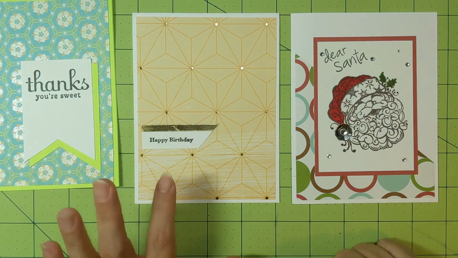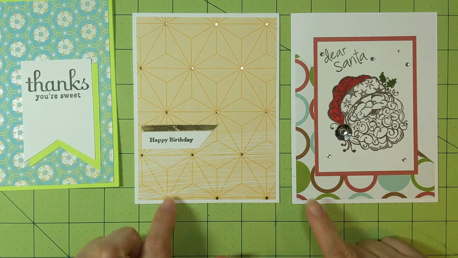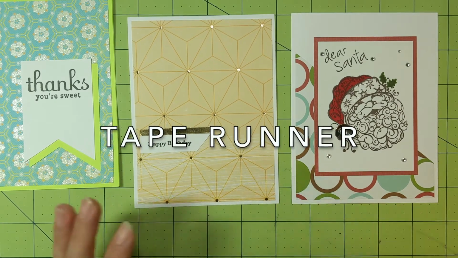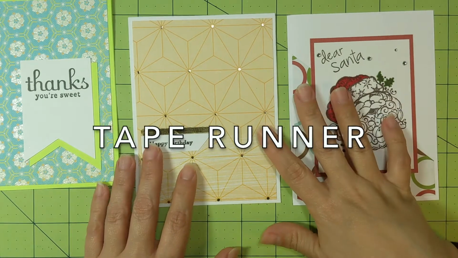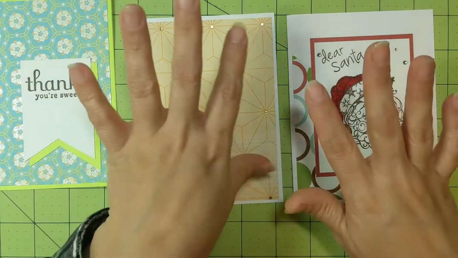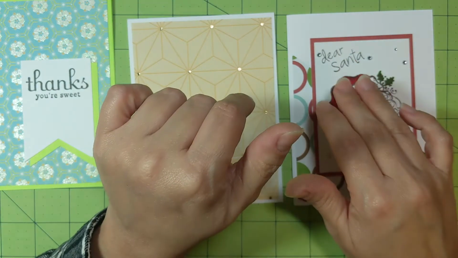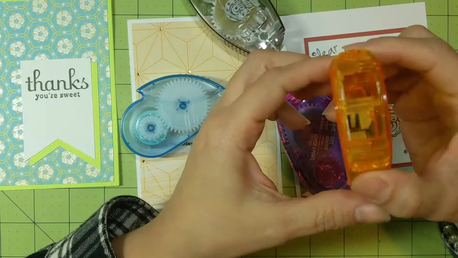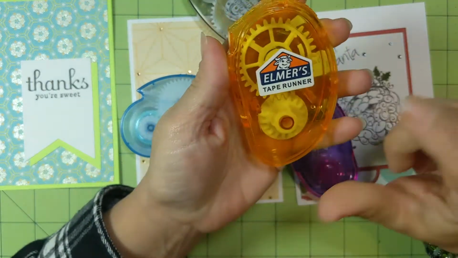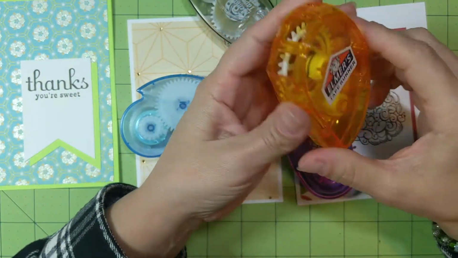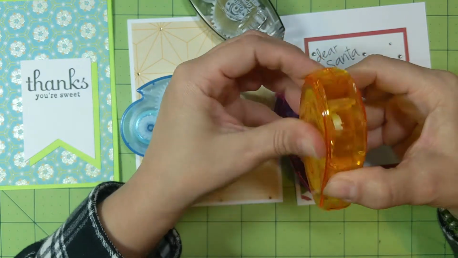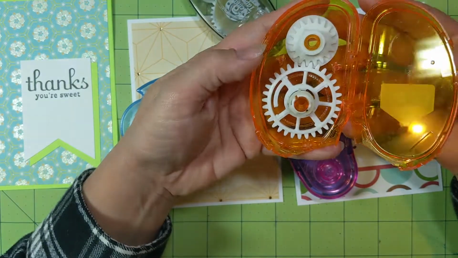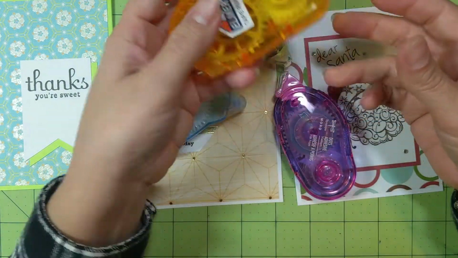Another thing that you might hear frequently referred to is something called a tape runner, or I've heard it called a snail before, and I have a few different versions of that. I'm going to show you just a couple of versions here. So this one I don't have glue inside of right now, but this is an Elmer's tape runner. You buy a little cartridge and you put it on the inside here, you open it up, and then you put it on the inside. I don't have any right now.